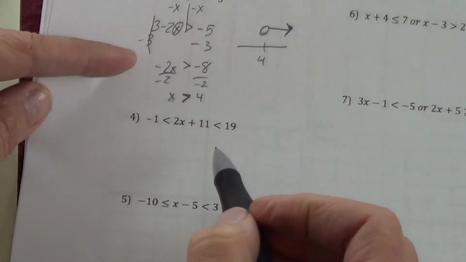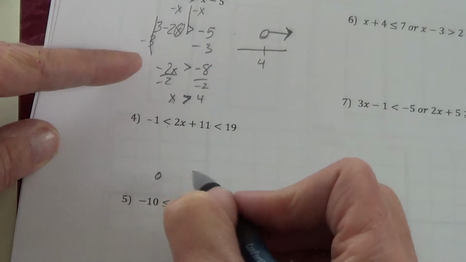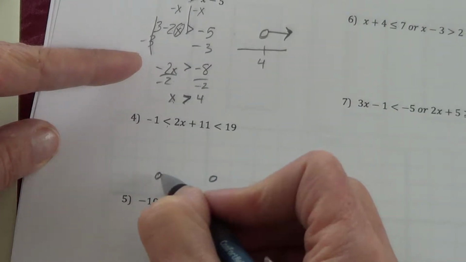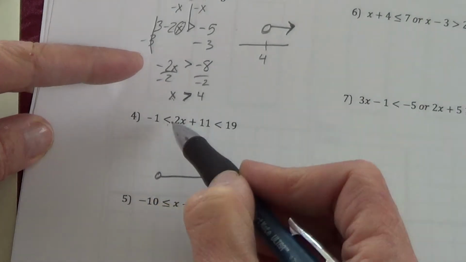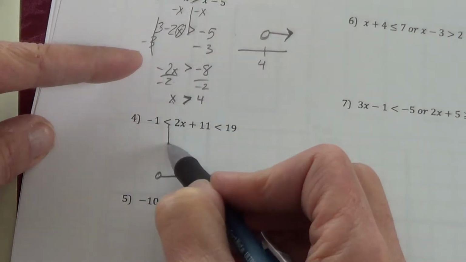Okay, here's a complex inequality. We see it's an open circle. We see it's an open circle. We connect it because we don't see an or in there, so we know that it's a hug. Now we go ahead and we solve it.